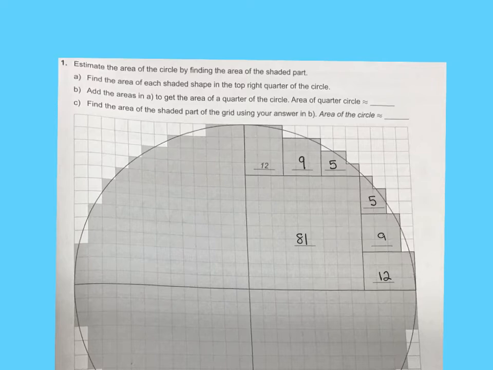Then, if we look at part B, it asks you to add the areas in A, so these are the areas we found here, to get the quarter of the area of the circle. So, 81 plus 12 is 93, plus 9 is 102, plus 10 is 112, plus 9 is 121, plus 12 is about 133. So that's what we would put on this part.